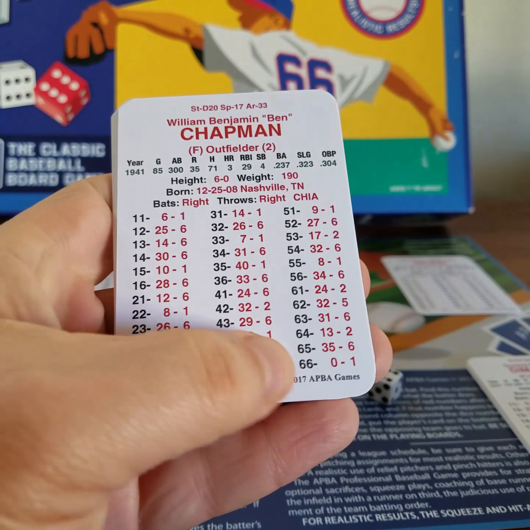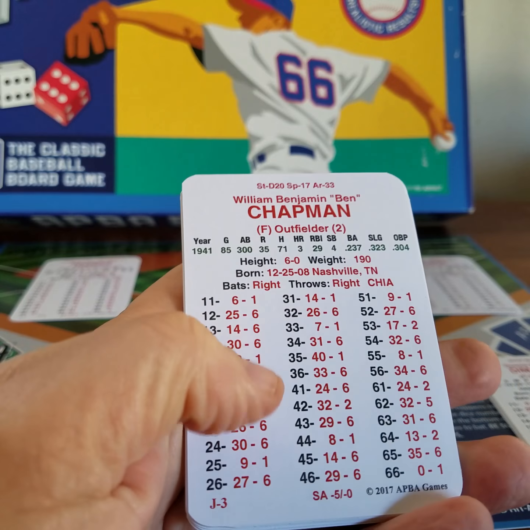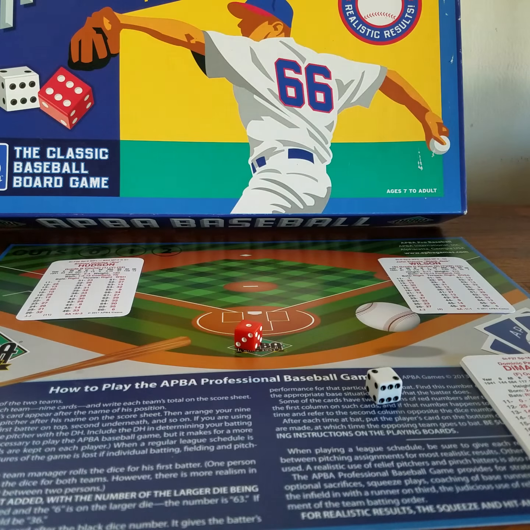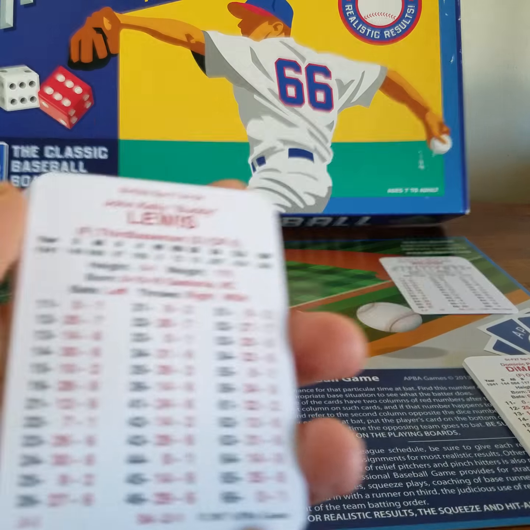It's a 66 for Chapman, which is a 0. So we're going to column 2. And that's a 12. And that's a 6. So a 6 against a D-grade pitcher is a double. So that is a 2-out double for Ben Chapman. Brings up Buddy Lewis.